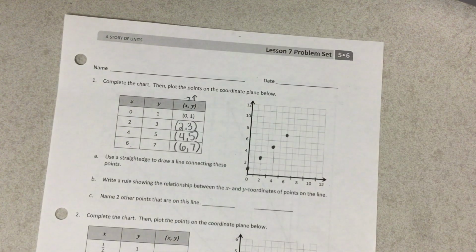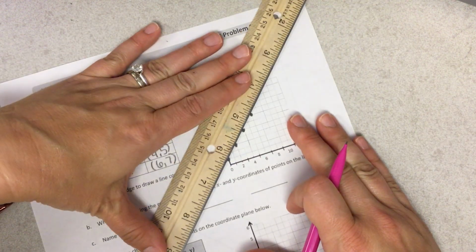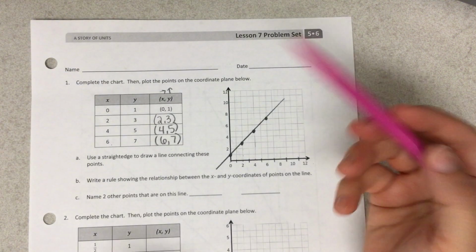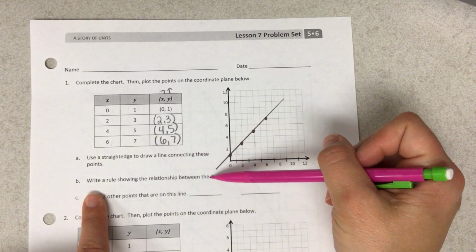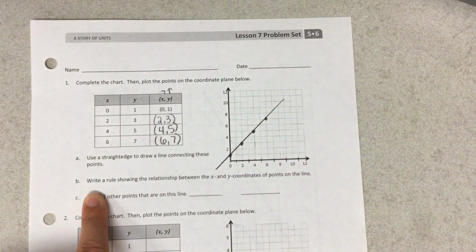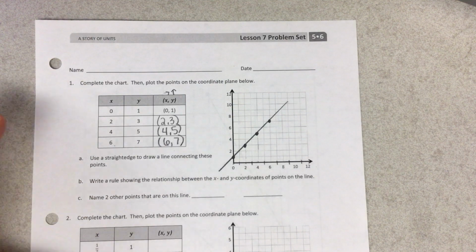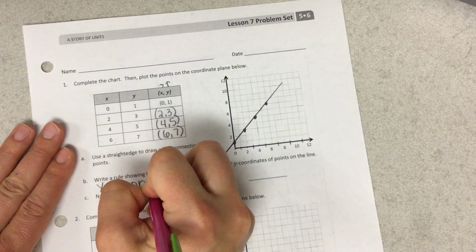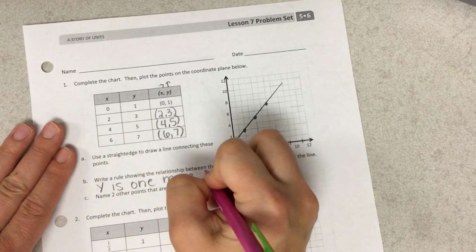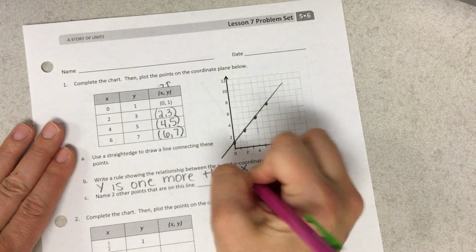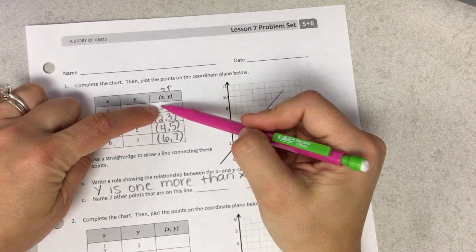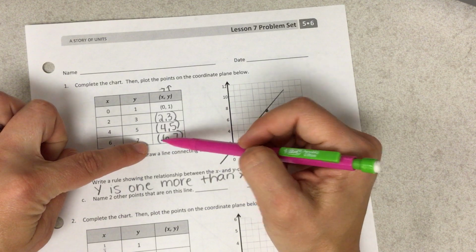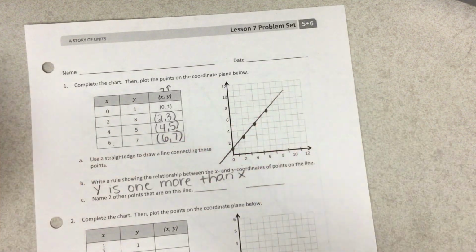Then it says to use a straight edge to draw a line, so I'm going to draw my line here to connect them. And it says, write a rule showing the relationship between the x and y coordinates of this plot. What I'm going to write is y is 1 more than x. That's it, because when I look at this, I have 0 and 1, 2 and 3, 4 and 5, 6 and 7. The difference in the coordinate is just y is 1 more than x.